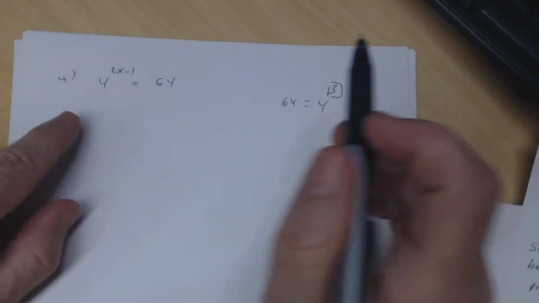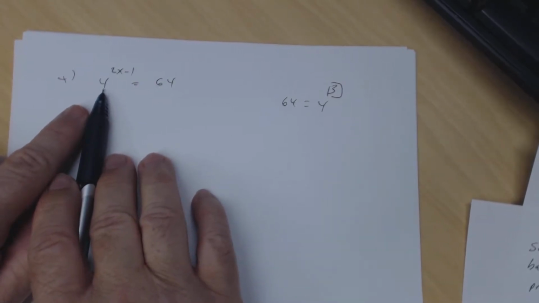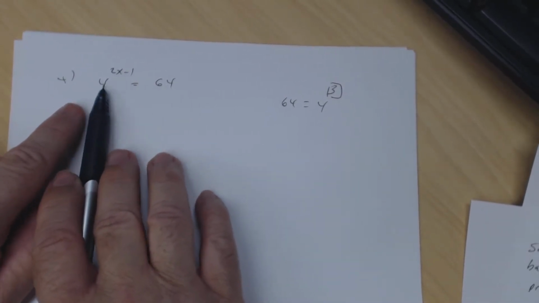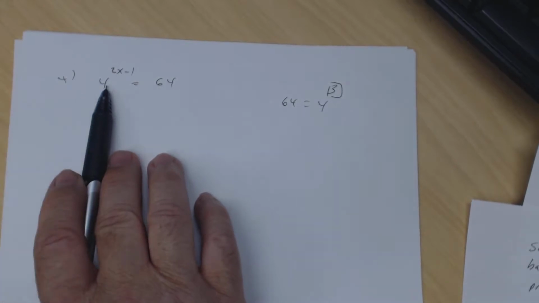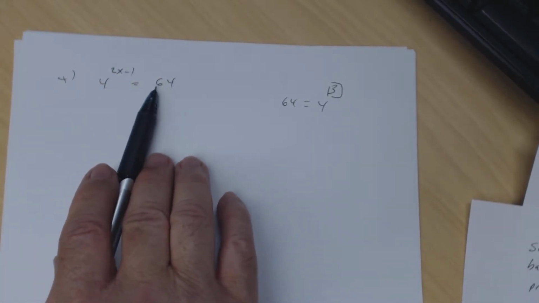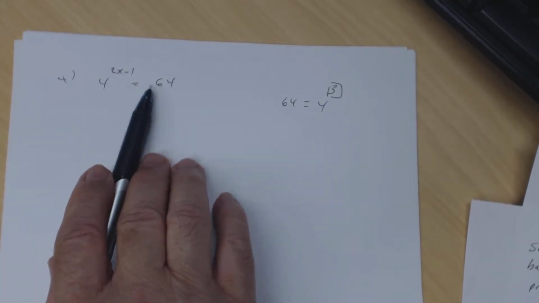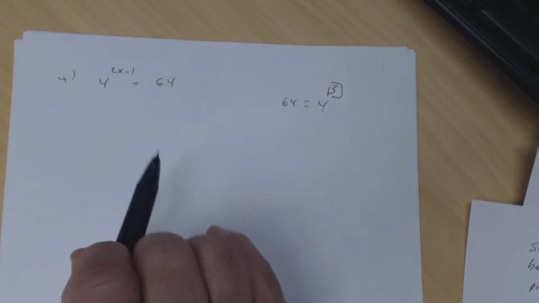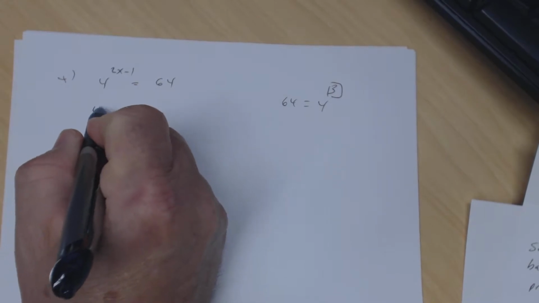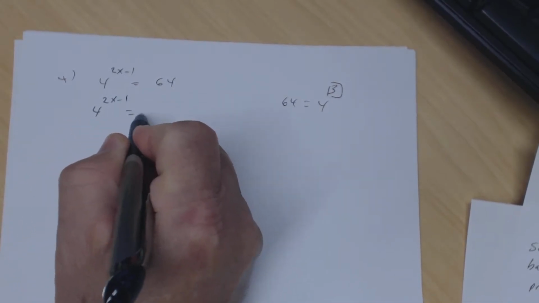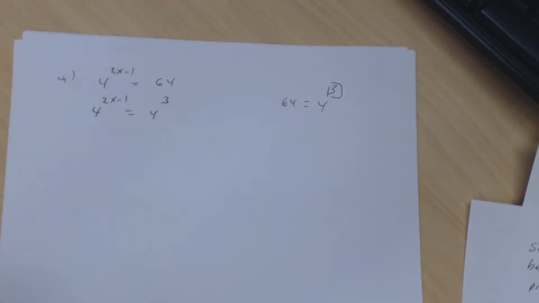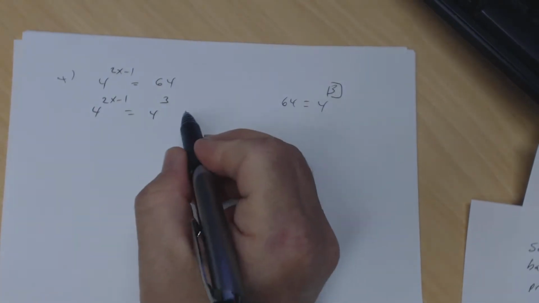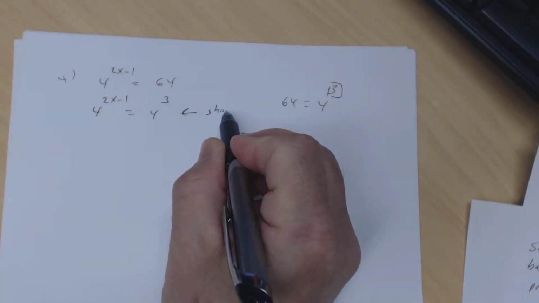So I can. Right away I can rewrite the 64. I can use this base. See, this base is 4. So always your question is, can I rewrite this number using the same base? And the answer is yes. So right away I can say this: 4 to the 2x minus 1 equals 4 cubed. Okay? So again, you must show this.